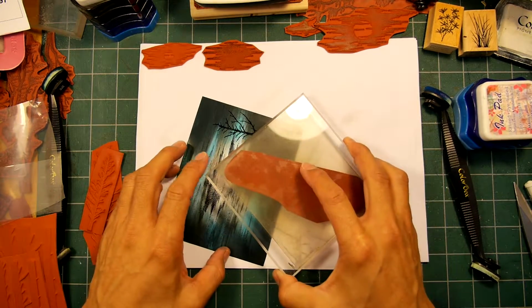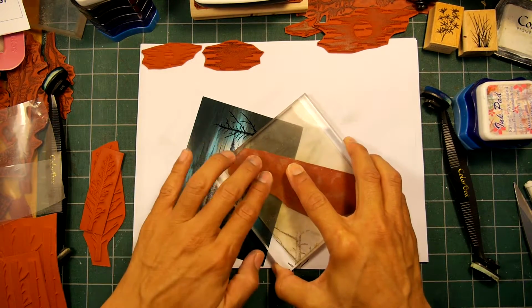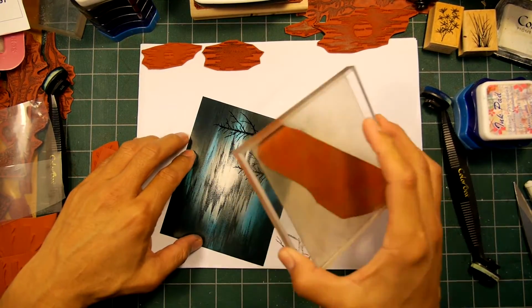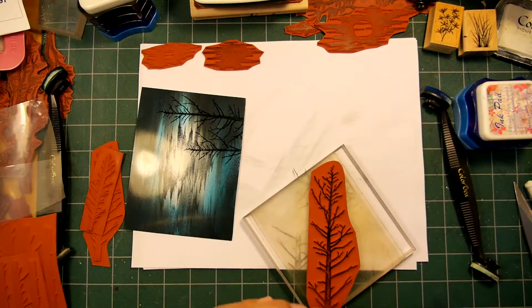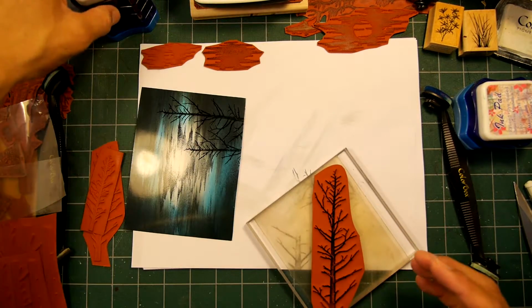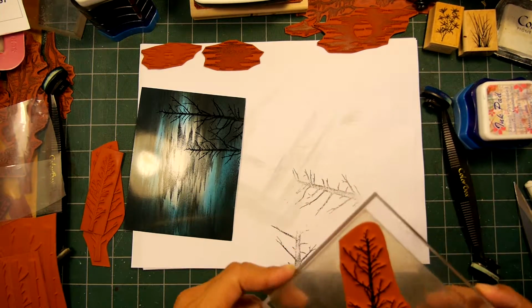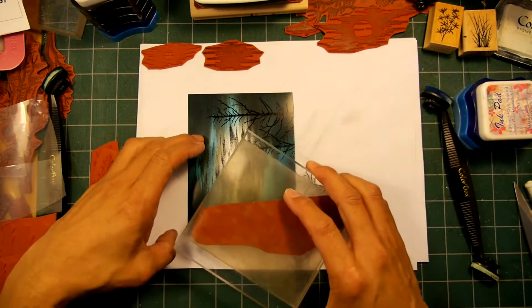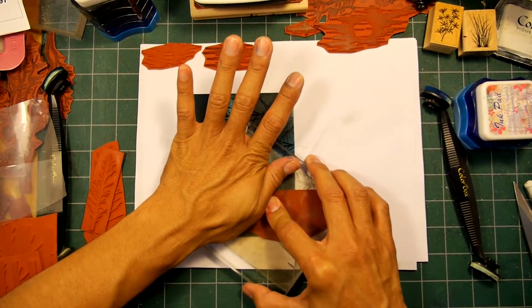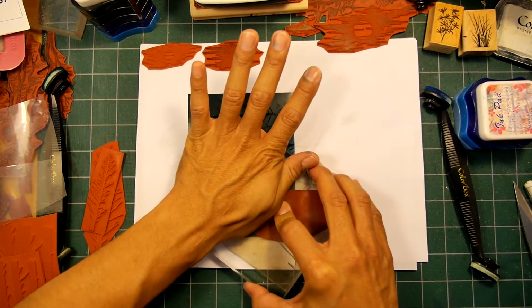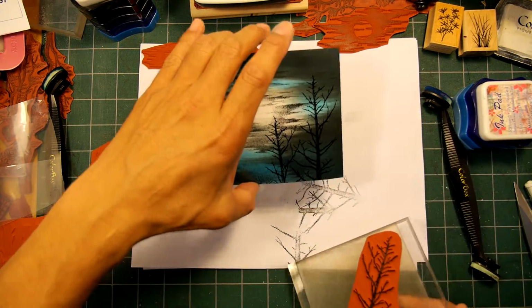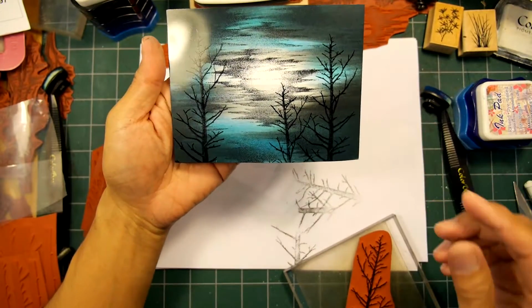Not that this all has to be Halloween based, you see bare trees out in nature in any forest. Okay, something like that.